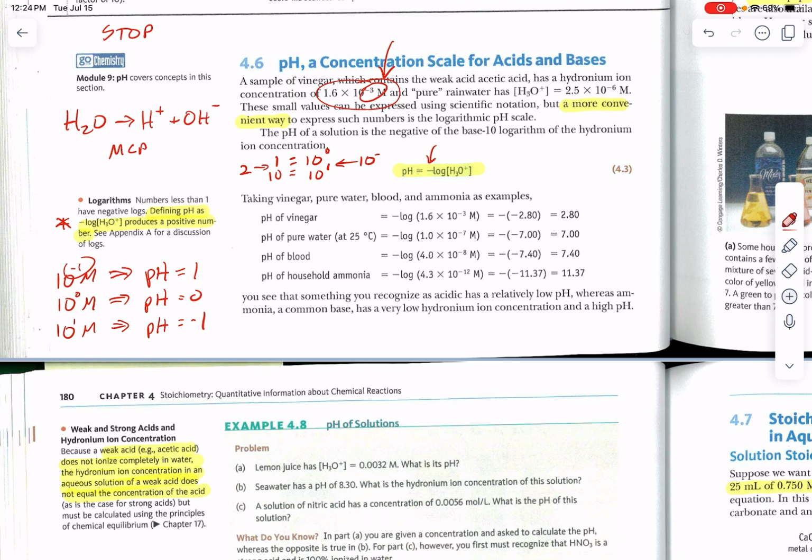So any number can be expressed as 10 to some power. And some examples of the pH of some solutions are given right here. And notice that typically when we talk about pH, we use 25 degrees Celsius. That's a good reminder that except when we're talking about gases, where our standard temperature is considered to be 0 Celsius, or 273 Kelvin, every other place in chemistry, we use 25 degrees Celsius.